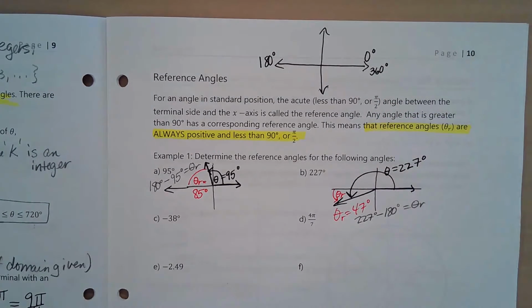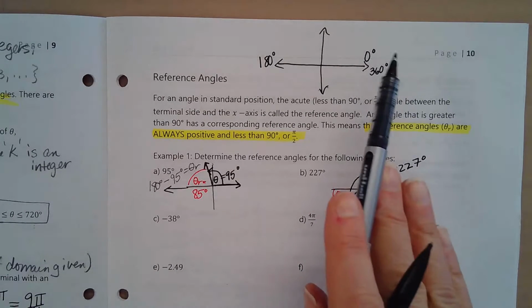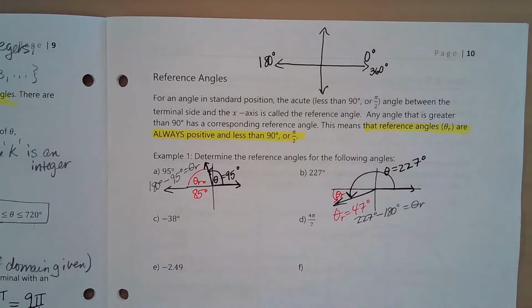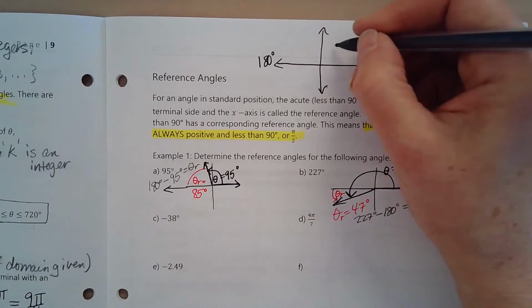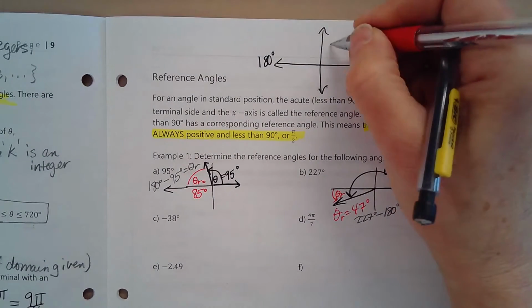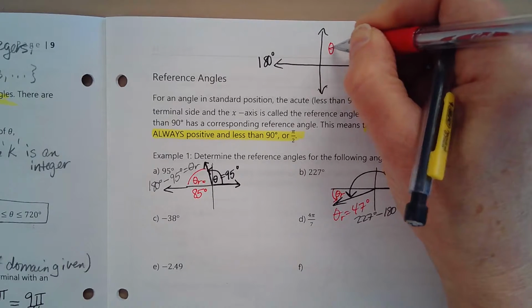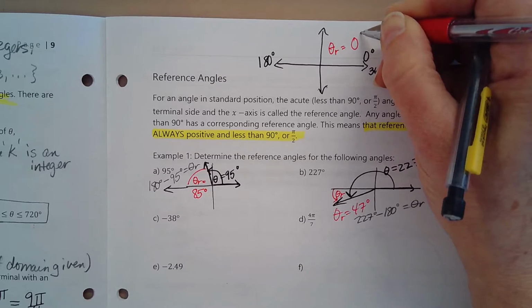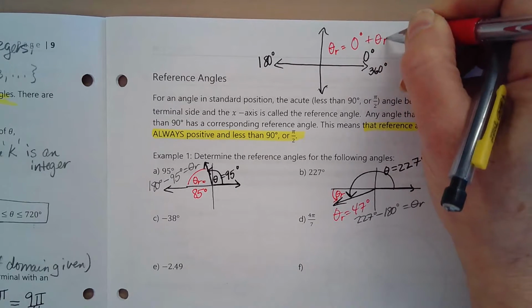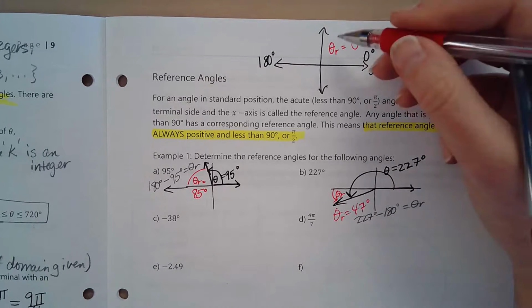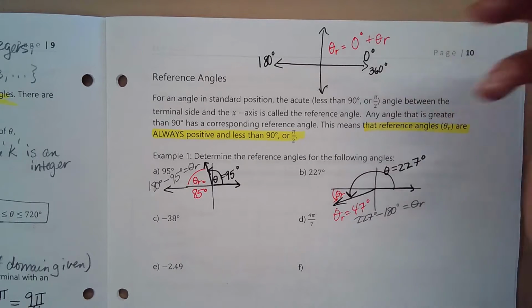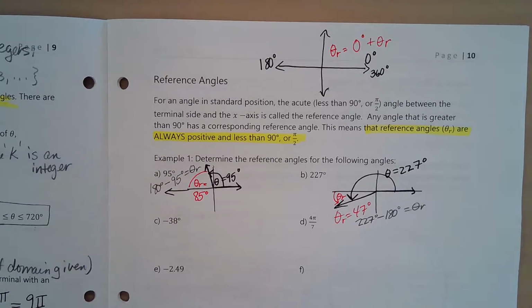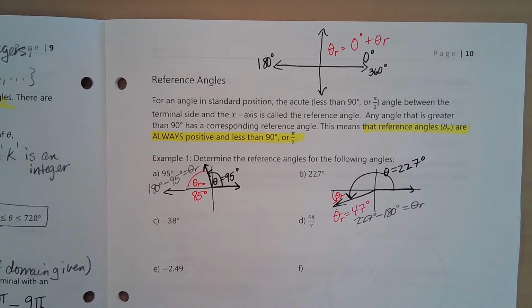And the reference angle is just in reference to the x-axis. So I'm only worried about the x-axis angles. 0, 180, 360. So here the reference angle equals 0 plus the reference angle. If your terminal arm ends in quadrant 1, the reference angle is just whatever angle you're given, right? That kind of makes sense, I think.